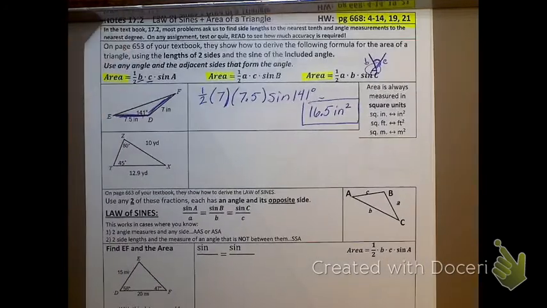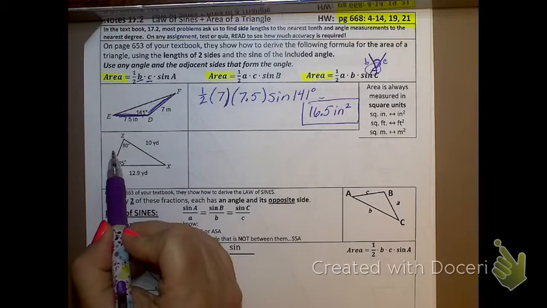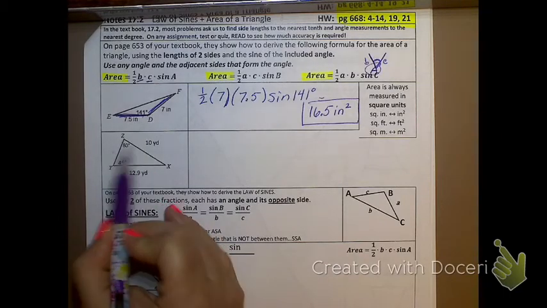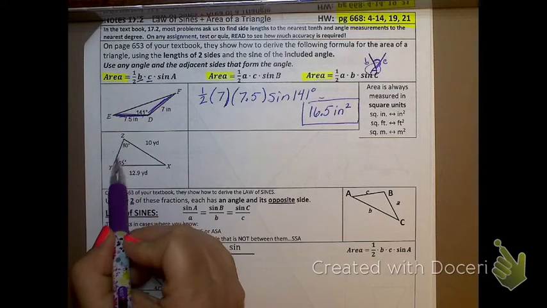Next one's a little different because they give me two sides and they give me two angles. Do they give me the angle that's included between those two sides that they've given me? No. So should I find this other side over here and then maybe use this angle and the two sides? Or this angle and the two sides? I could. How would I find the length of that side?